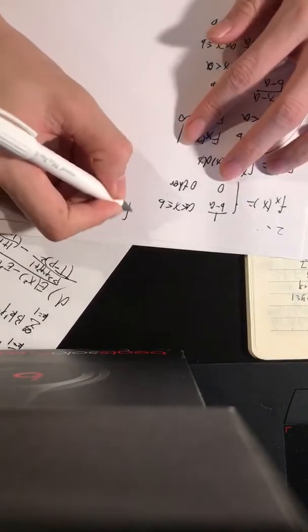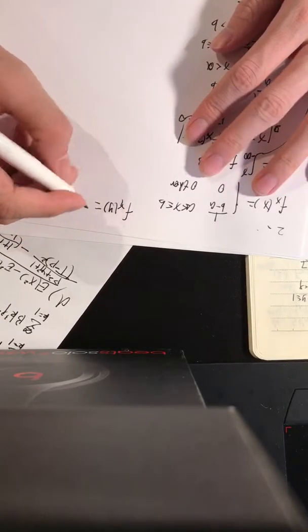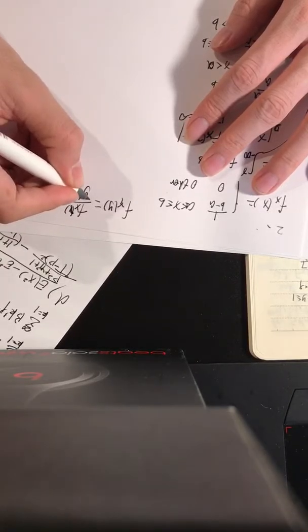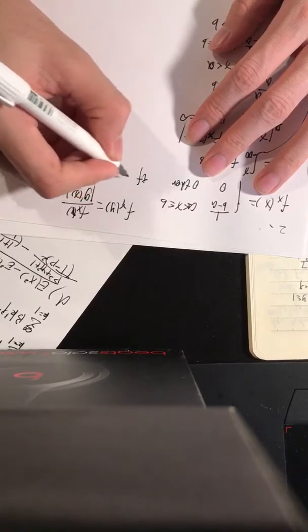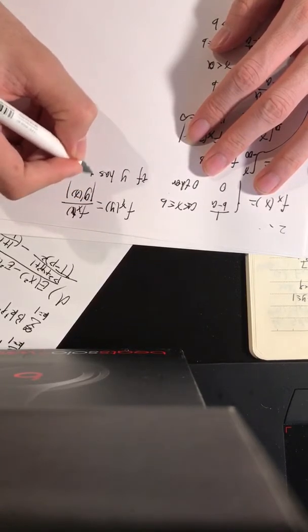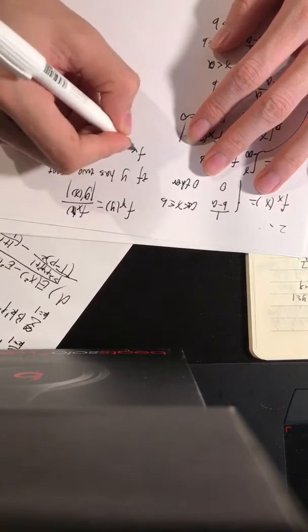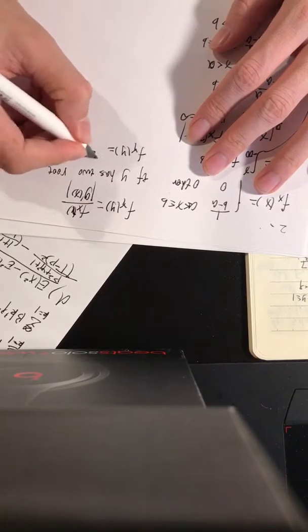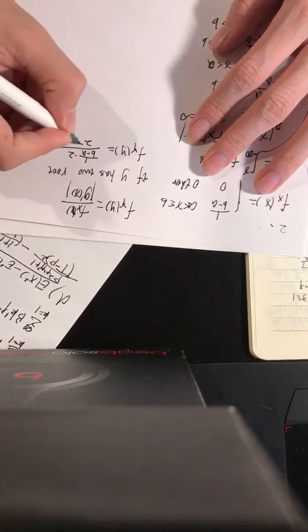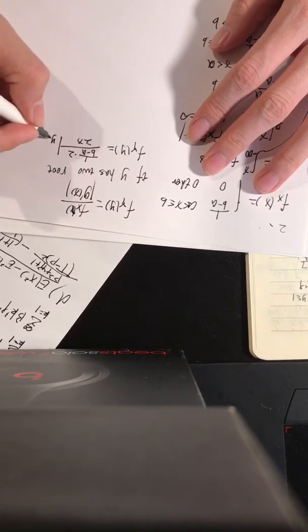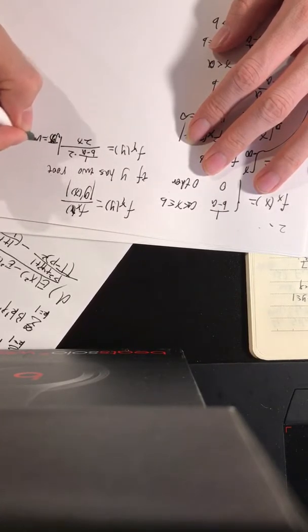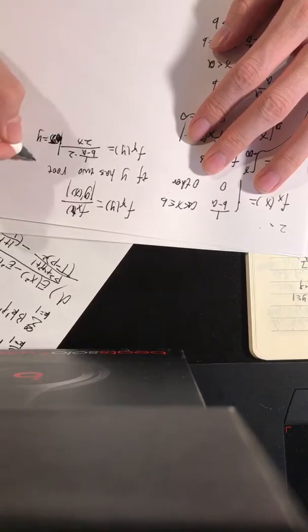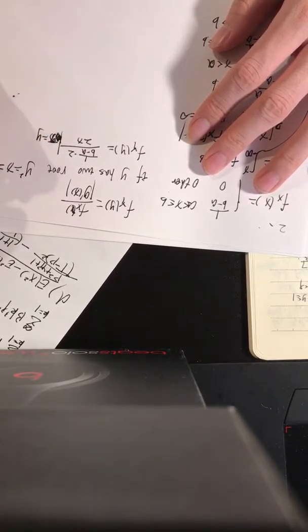Then, if we want to get the PDF of y, as a formula, if y has 2 roots, so y has 2 roots.